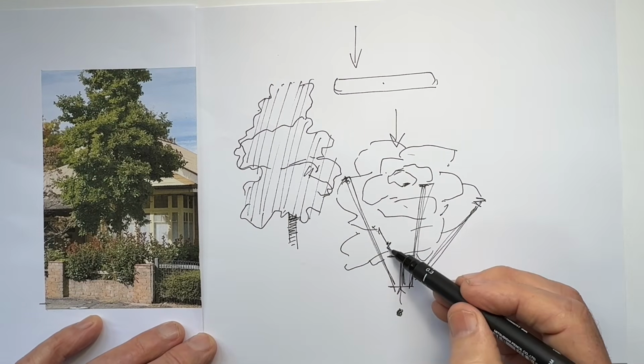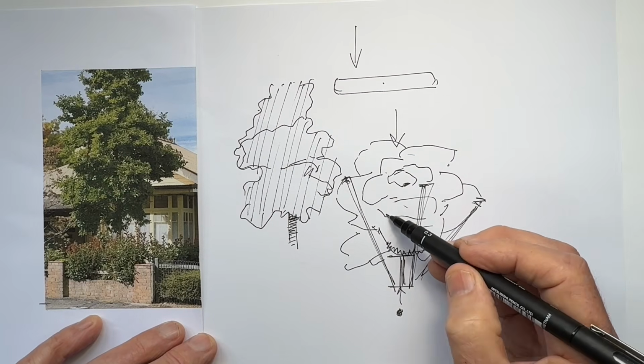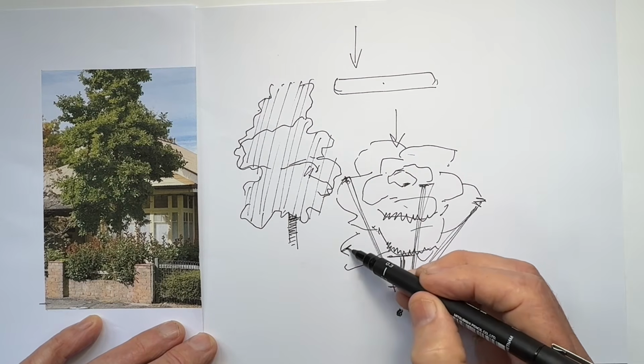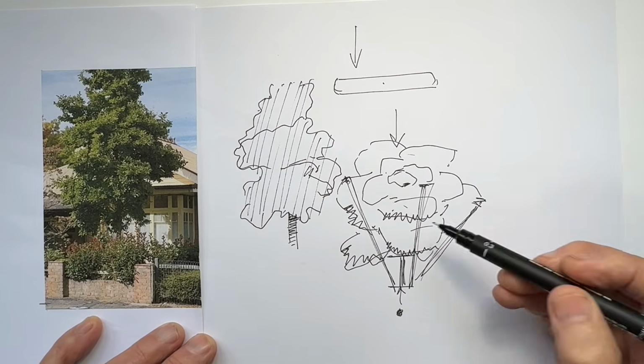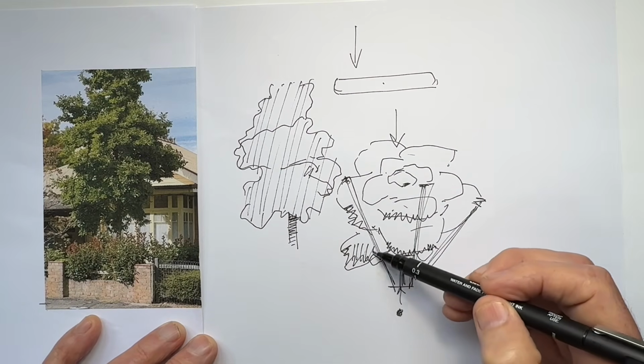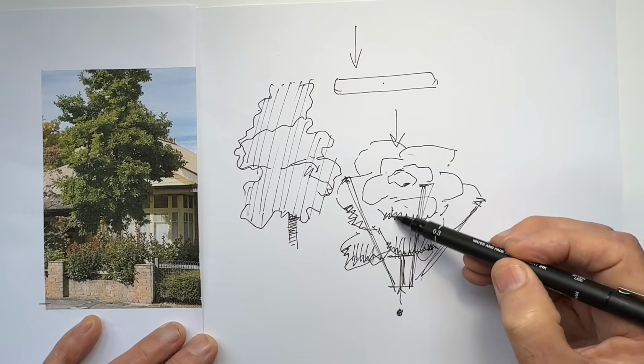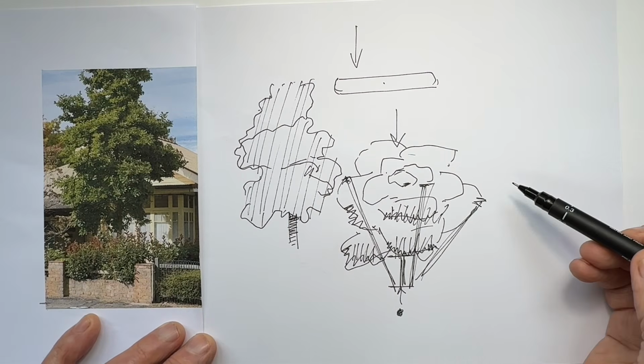So I want to create the sense that this tree is some bits closer, some bits not so close.